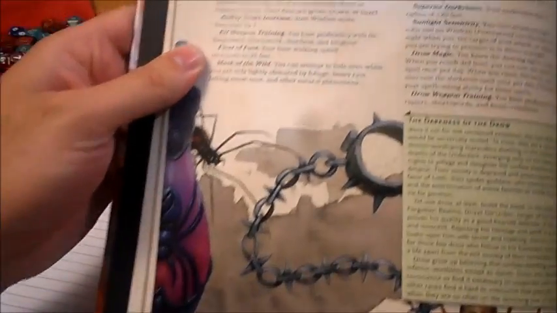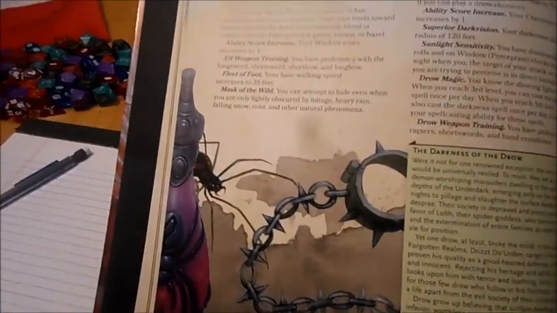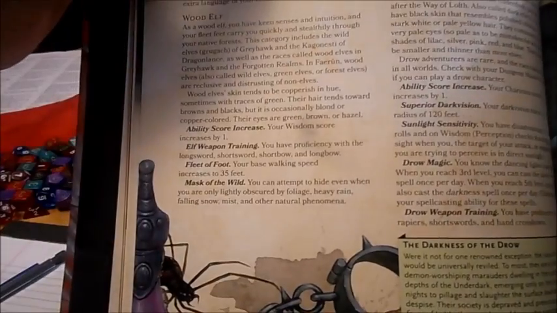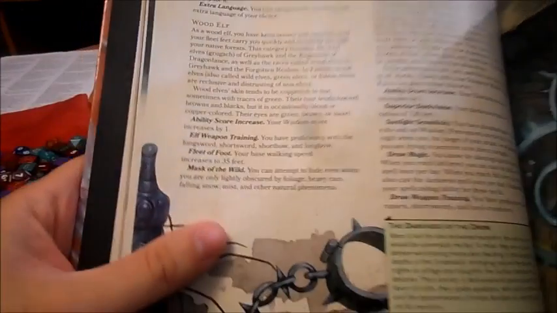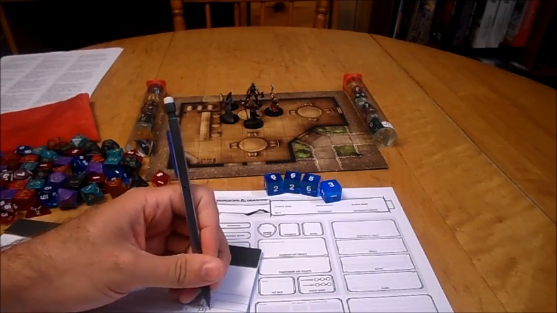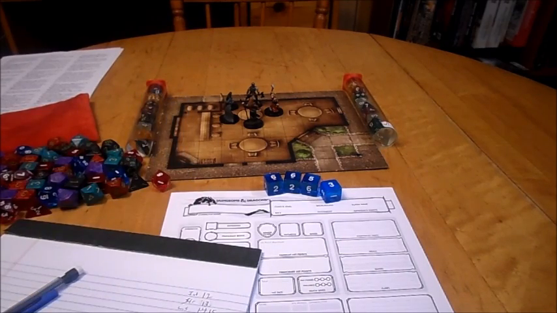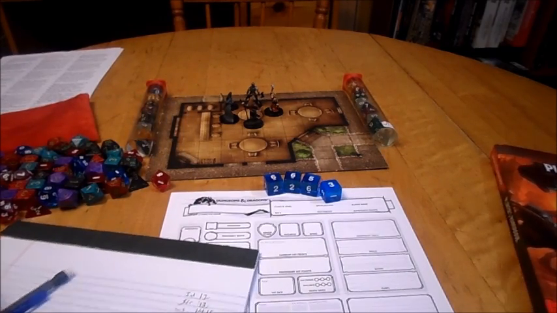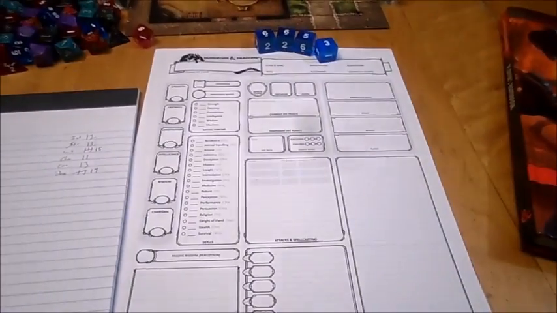And it makes the most sense for my character to be a wood elf, where I am a ranger. So the wood elf's wisdom score increases by 1. So I get +2 to my dexterity, +1 to my wisdom. So I now have my ability scores. It's time to put them on the sheet.